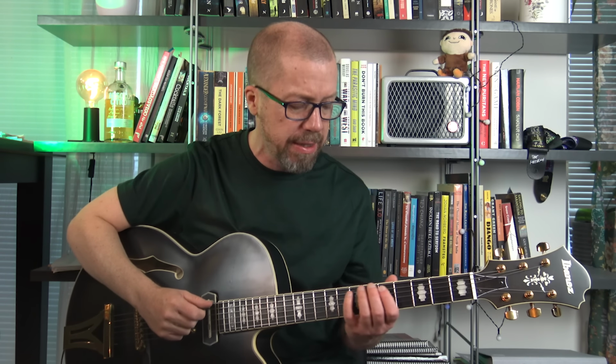You can also consider the sixth a chord tone, so you can do this. It's a kind of Charlie Parker sounding thing, or something like that.